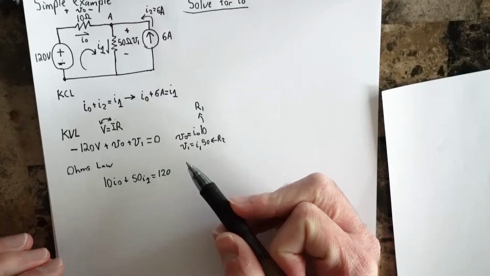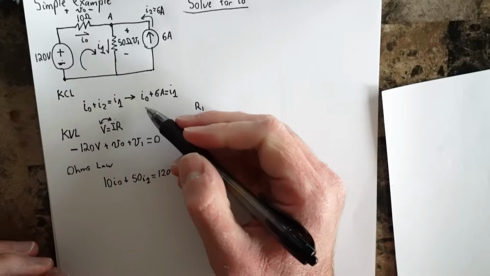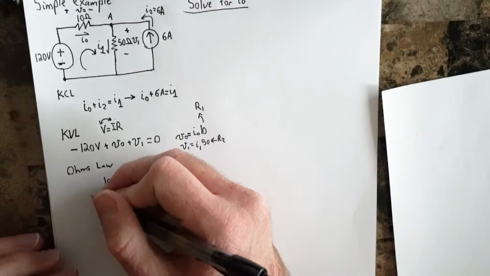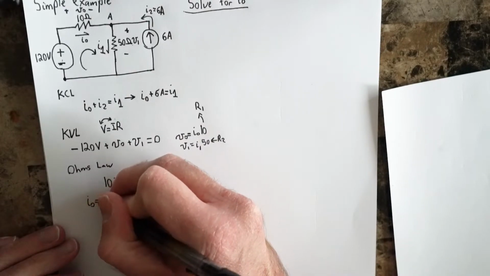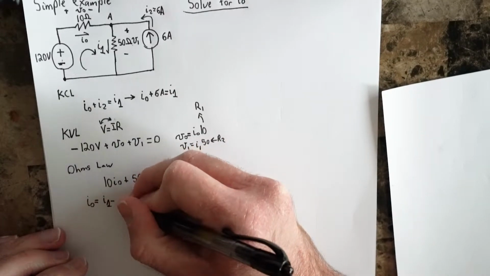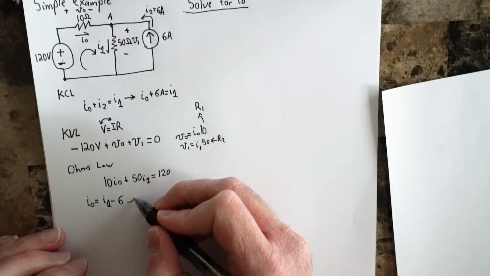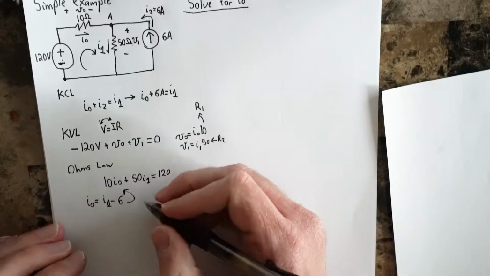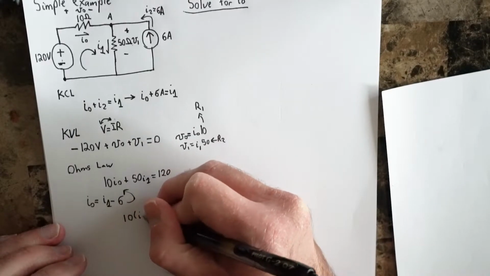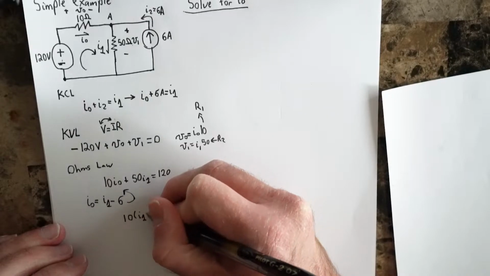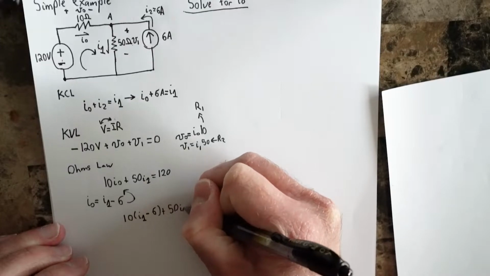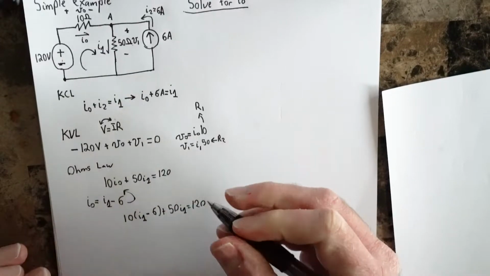So let's go ahead and solve for I0 first, since that's what we want to solve for. So we know that I0 is equal to I1 minus 6, and then we'll go ahead and plug that right into here. So we have 10 times (I1 minus 6) plus 50 I1 equals 120.